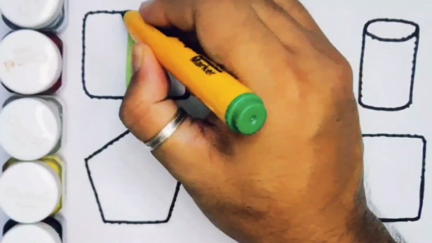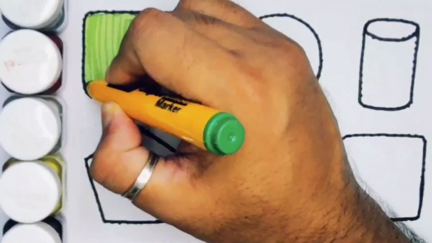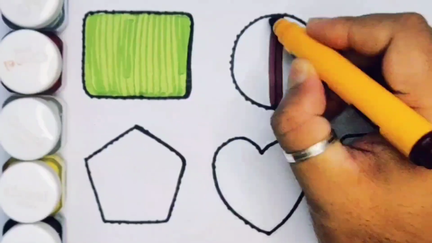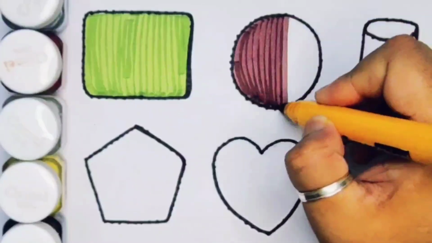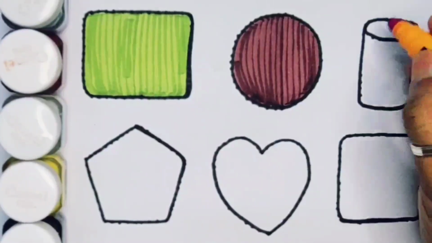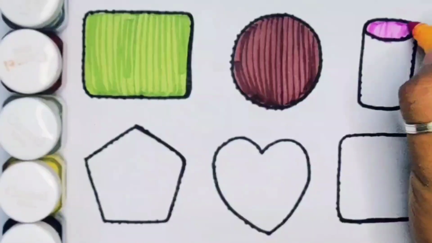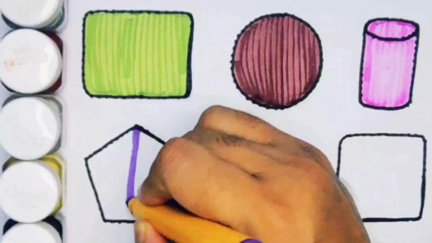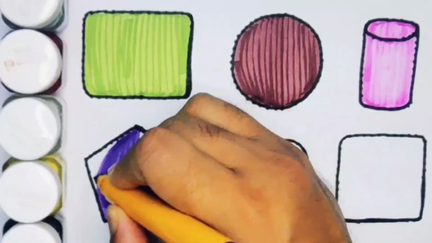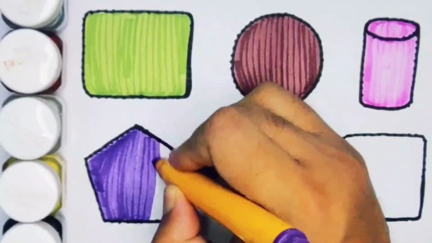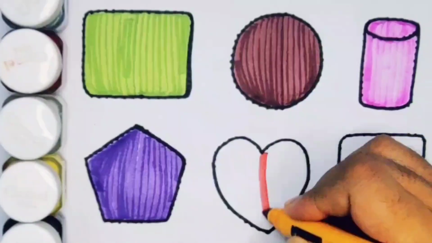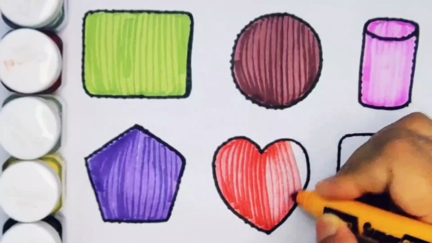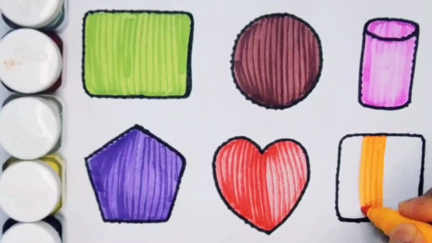Now we're going to put the color. Green color, next chocolate color, circle, next pink color, cylinder, next purple color, pentagon, next red color, heart, next orange color, square.